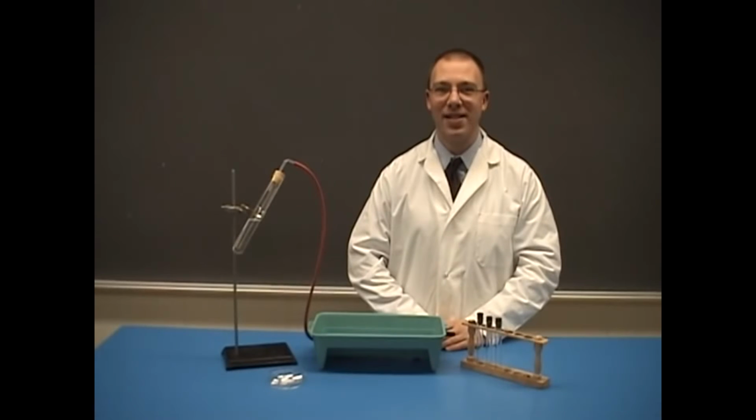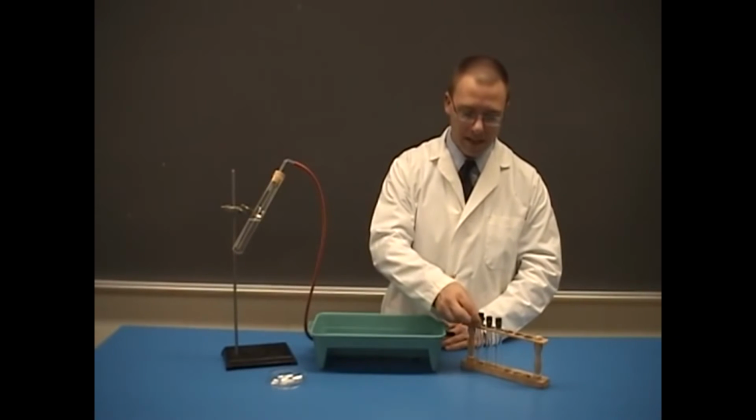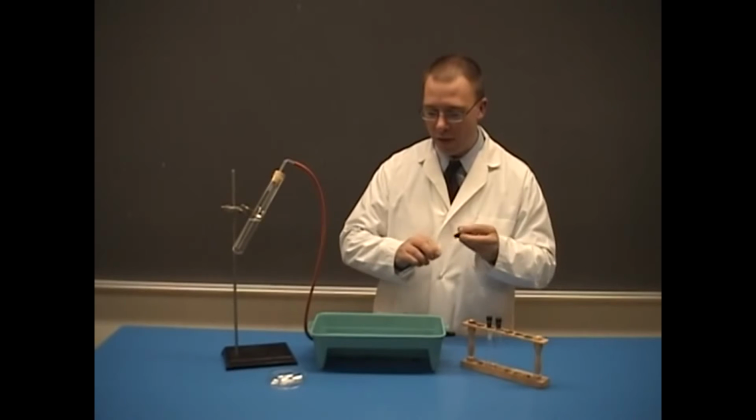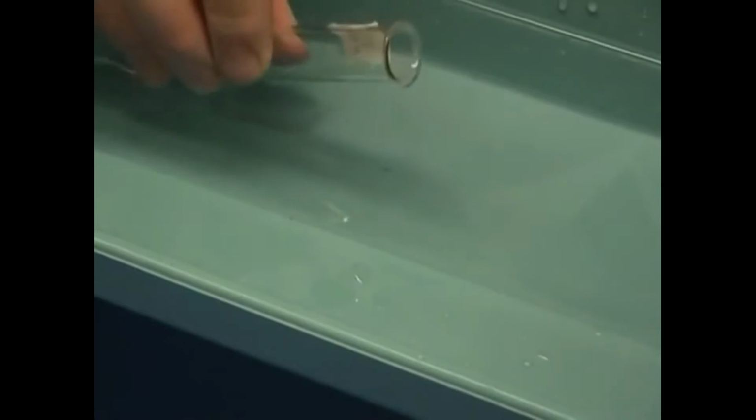Assemble the apparatus as seen here. Place the small test tubes in the water so they're completely filled with water. Make sure that there are no air bubbles.